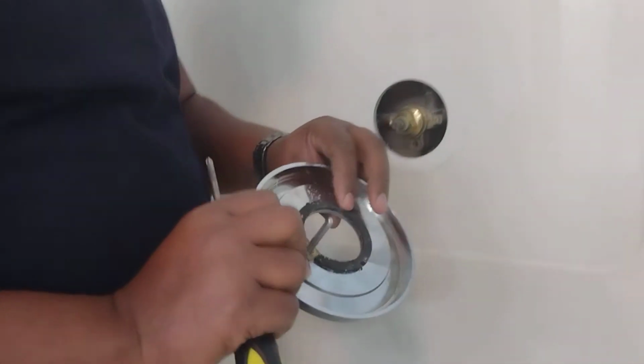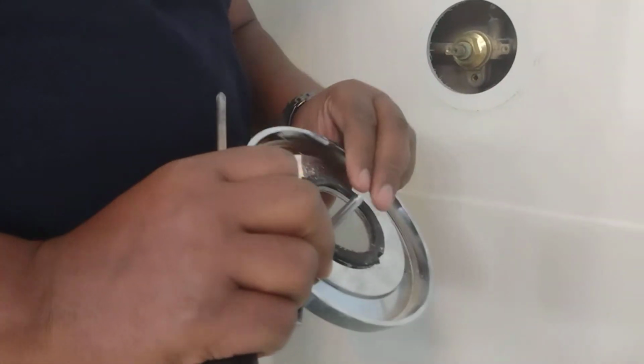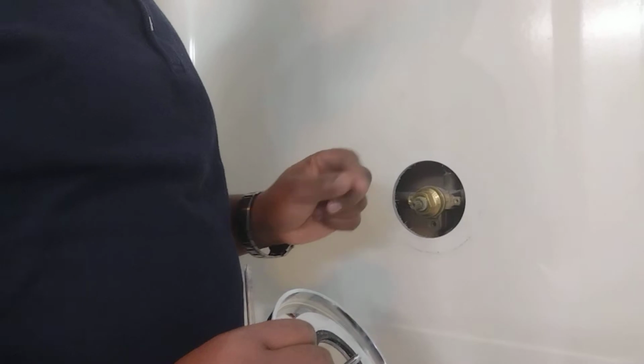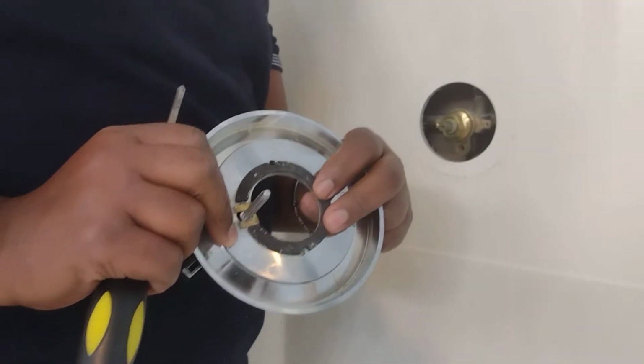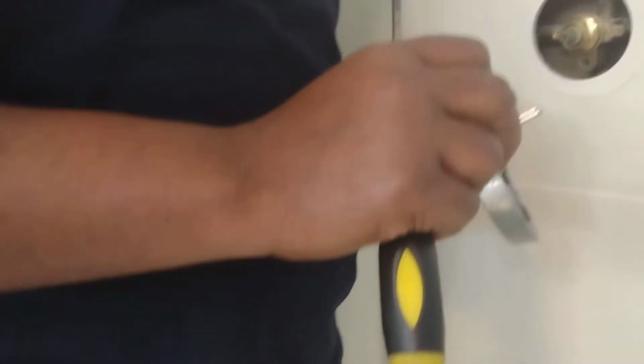So right here, you just make sure that you keep this part together, because what this does is it helps prevent any leakage. It really holds against this. It's usually stuck against this place. So what you do is you can leave it there. You don't have to take it out. We're just going to put it back together, reinstall it together. Okay, so you can leave that right in there.